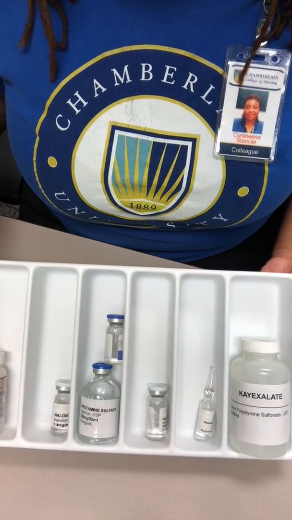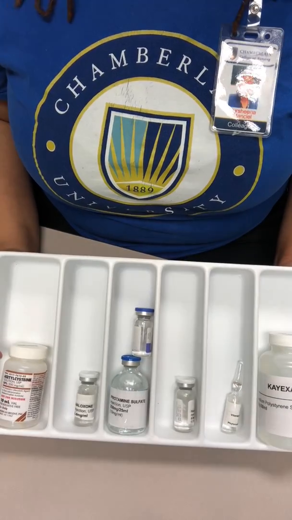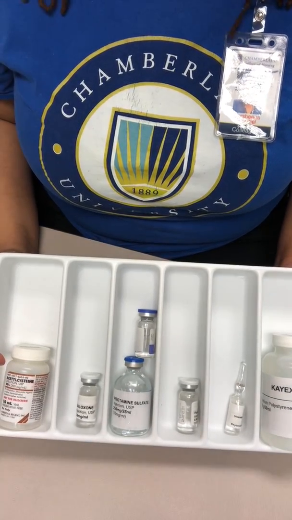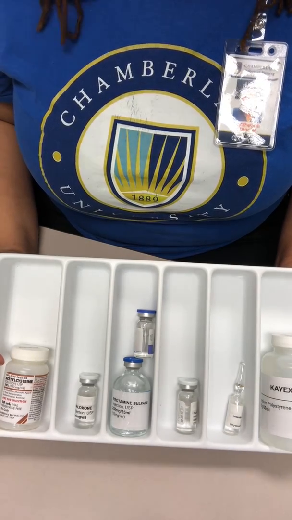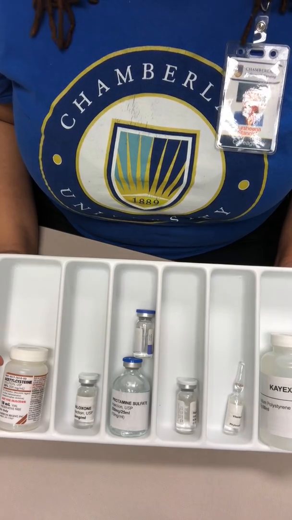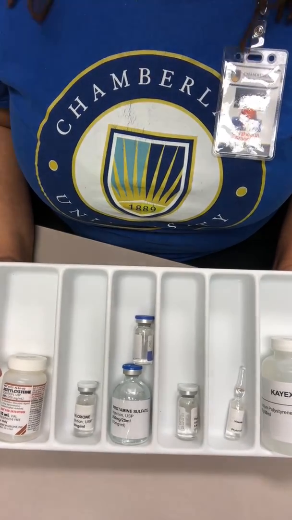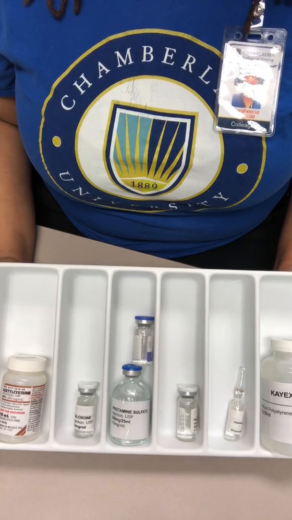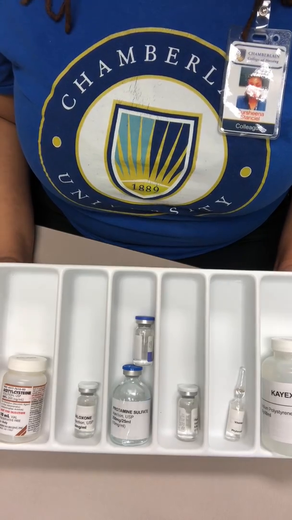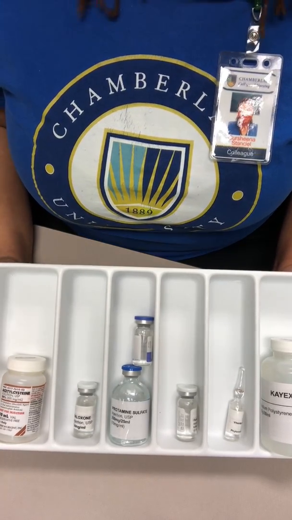Now, I'll have them go through this box, and I could give them another scenario. A patient just received 5 milligrams of morphine intravenously, and now the respiratory rate is 8 breaths per minute. The pulse is 50. Blood pressure is 88/40, and SpO2 is 88% on room air.